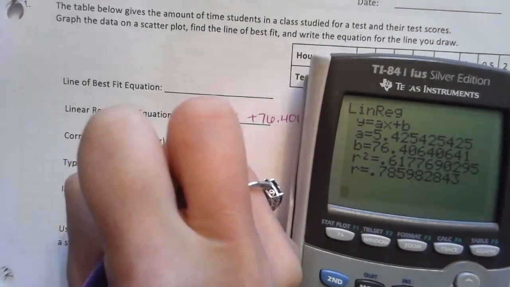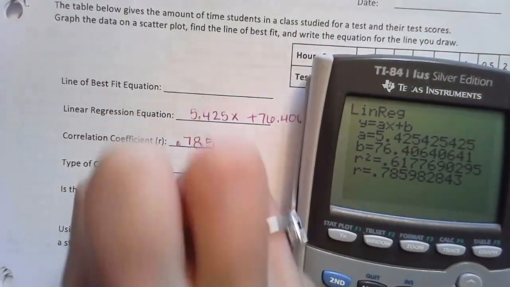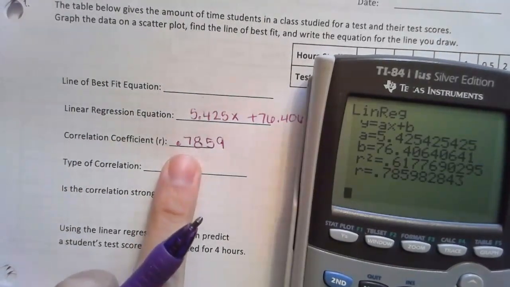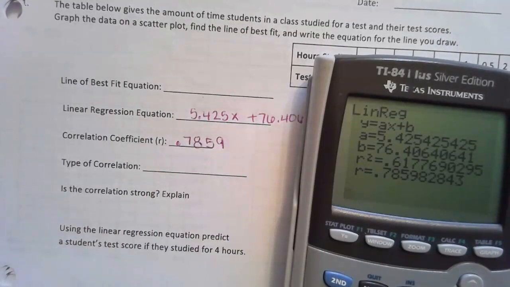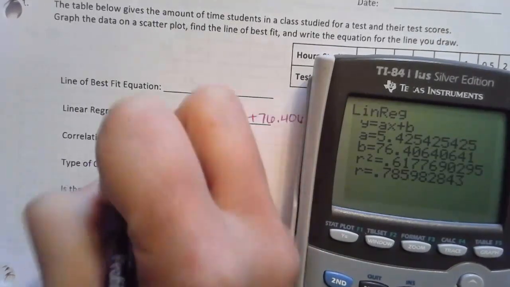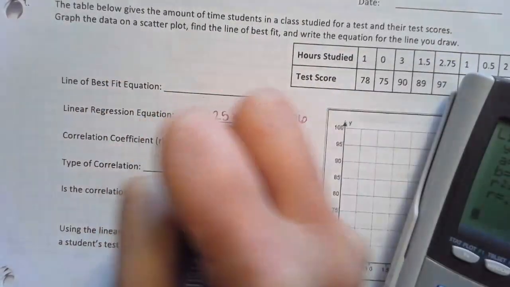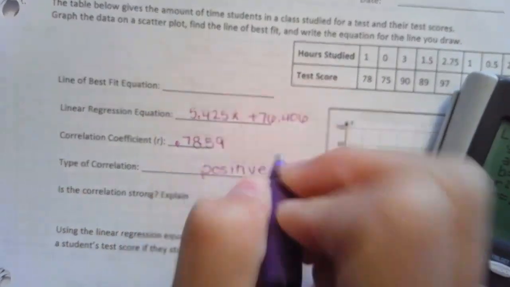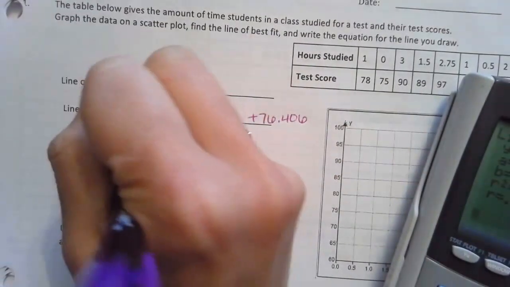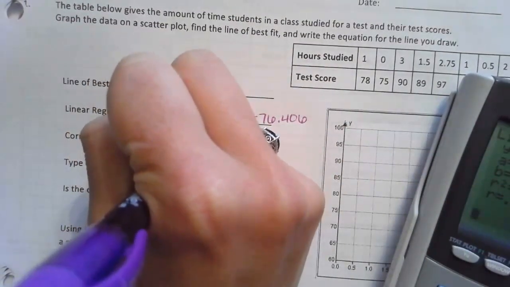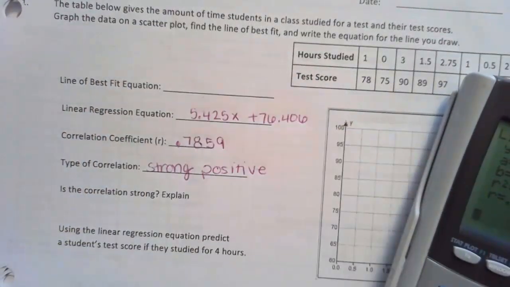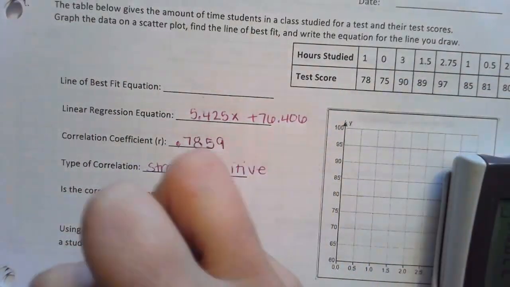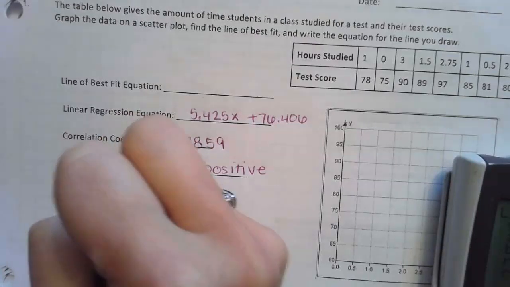So it's 0.7859. That r value is pretty close to 1, not really close. So the type of correlation, because it's positive, is positive. I would describe this as pretty strong, but not super strong. So just strong positive. Is the correlation strong? Yes.